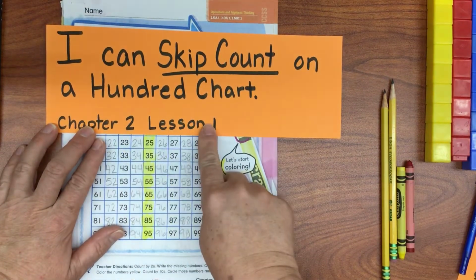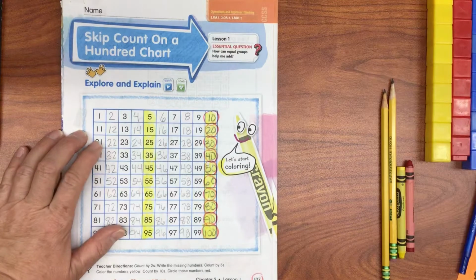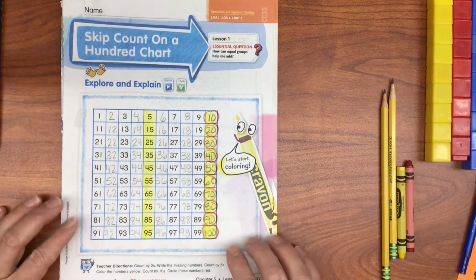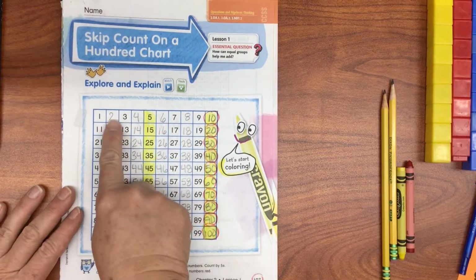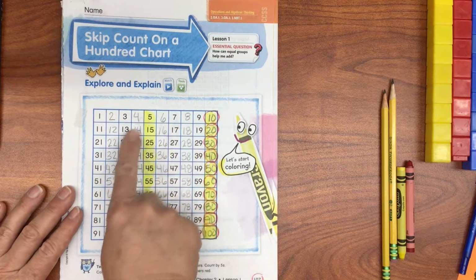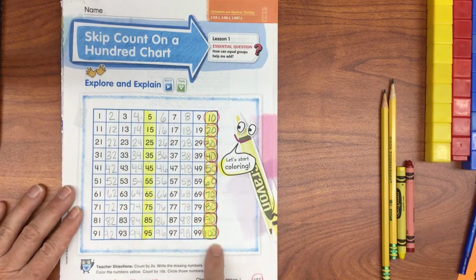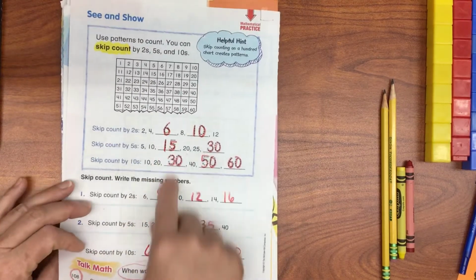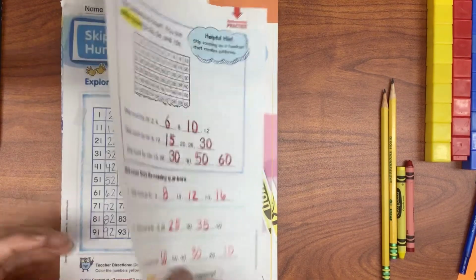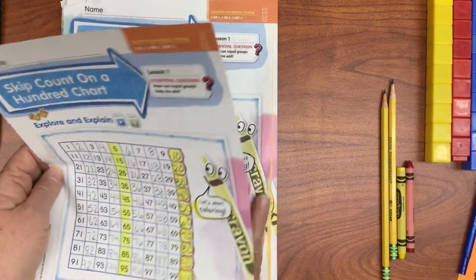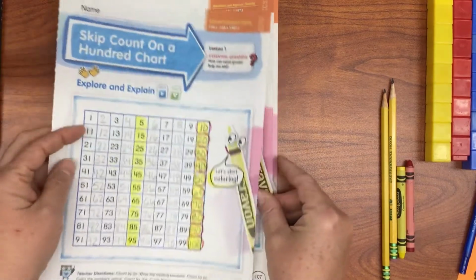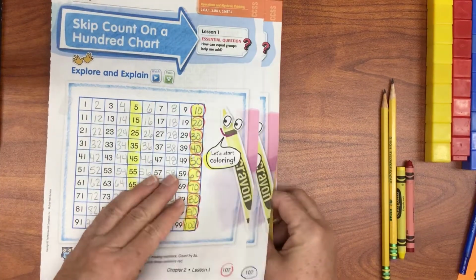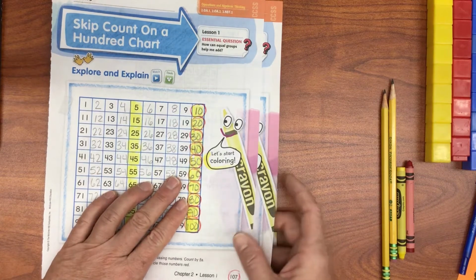Chapter 2, lesson 1. In this lesson, we skip counted on a hundreds chart. We skip counted by 2s, we skip counted by 5s, and we skip counted by 10s. And we did some practice ones. On your own, you did pages 109, 110, and you turned it in to me.